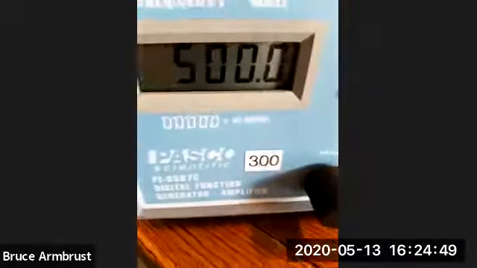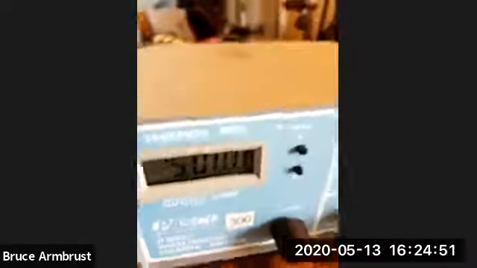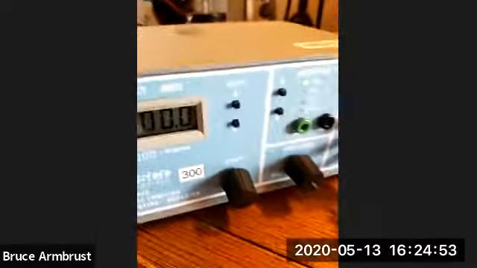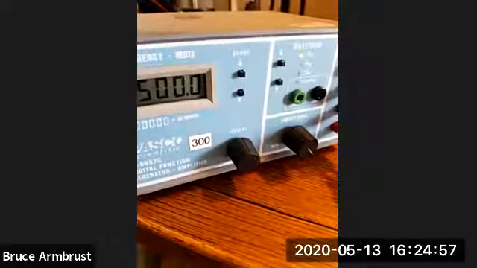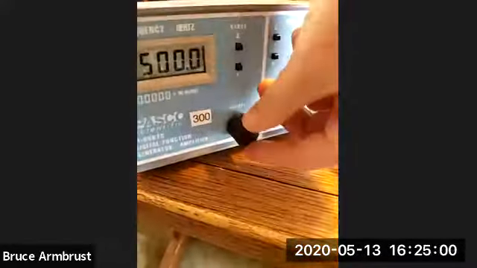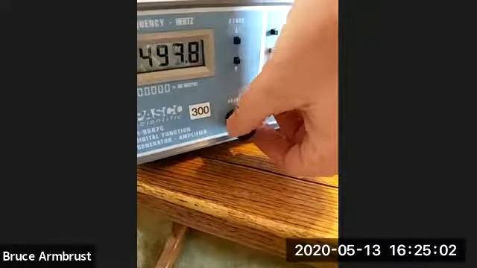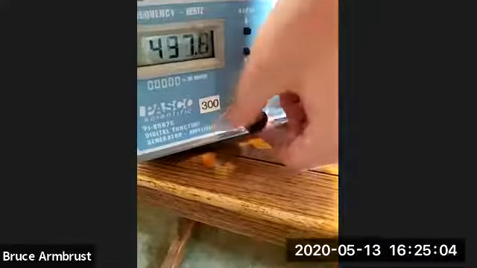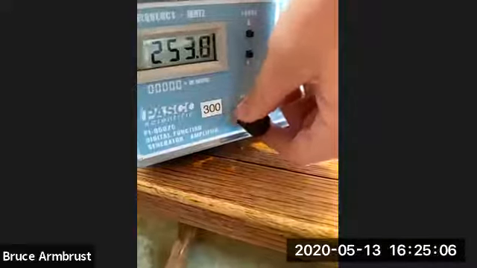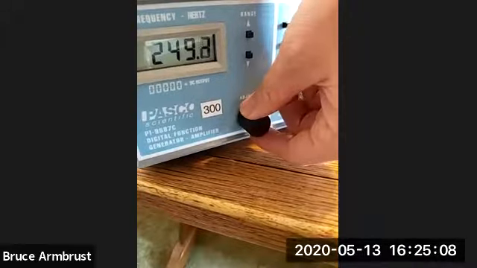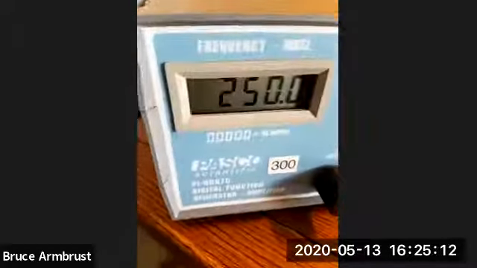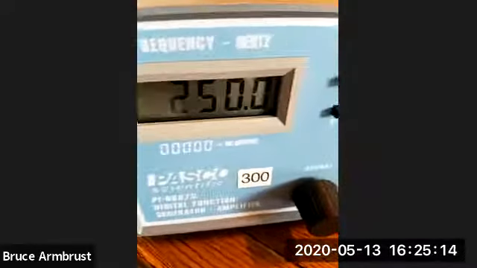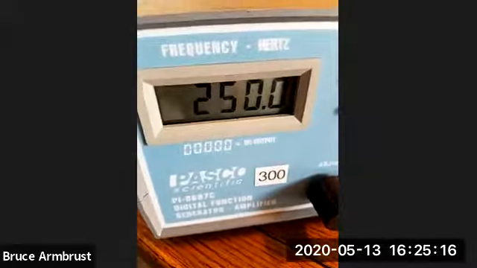That's 500 hertz, so hopefully you hear a difference. This one's not nearly as high. It probably feels a little louder, but it's not as high in pitch. Let me turn it down even more. That's 250 hertz.